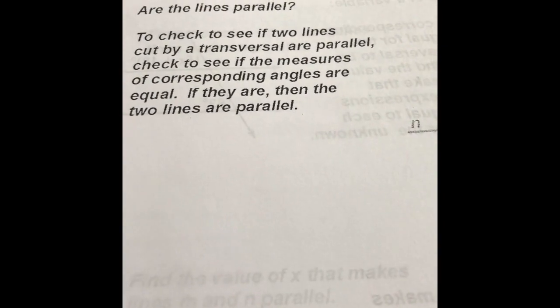All right, we're going to skip this page, and we're going to jump right into this page right here. Are the lines parallel? So now we're going to work backwards, okay? In order for the two lines to be parallel, everything we said on the last page has to be true. Vertical angles have to be the same, alternate interior angles have to be the same, alternate exterior angles have to be the same, corresponding angles have to be the same, and the consecutive interior angles have to make 180. All that fun stuff has to be true.